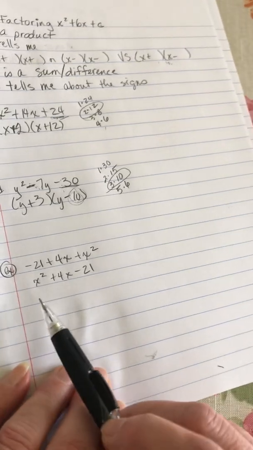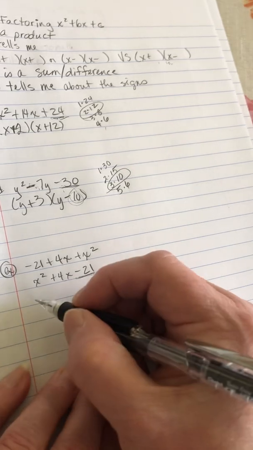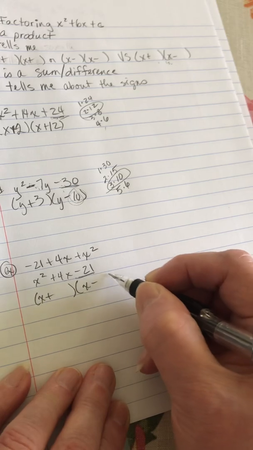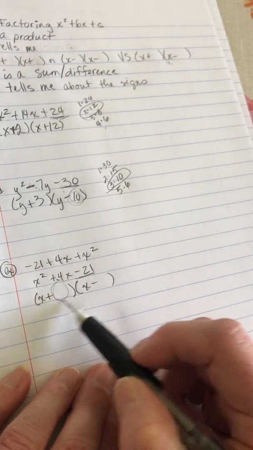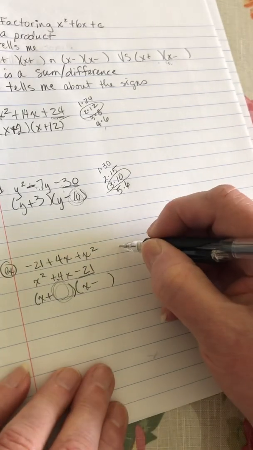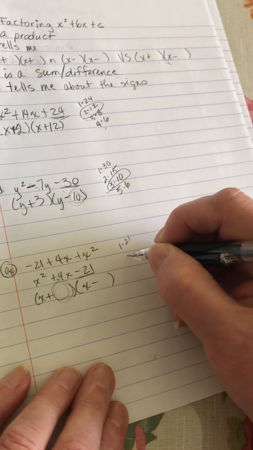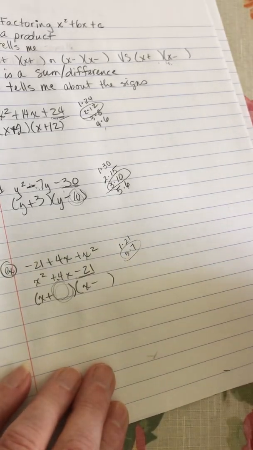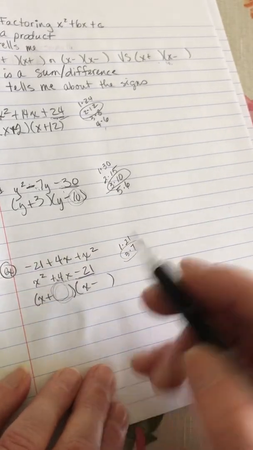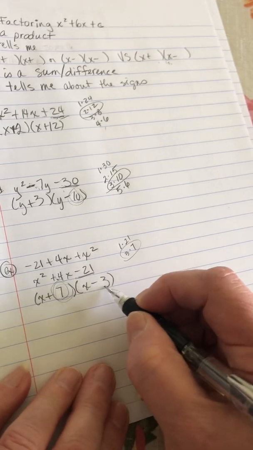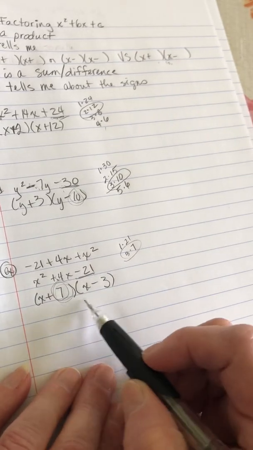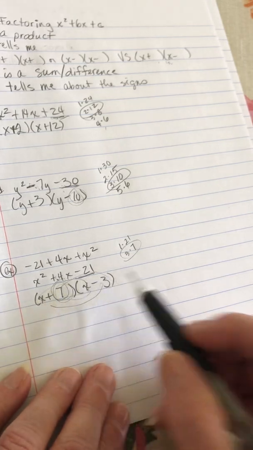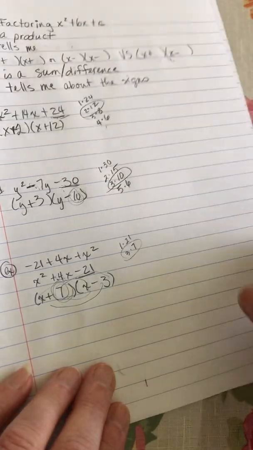Okay, so minus 21 tells me I'm going to have an x plus and I'm going to have an x minus. This plus tells me the bigger one goes here. All right, 21 doesn't have too many factors. 3 times 7. Got to be 3 and 7. They have a difference of 4. And because this is positive, I know the 7 goes here and the 3 goes here. They check with FOIL. X squared minus 3 plus 7 gives me my plus 4 minus 21. Okay?